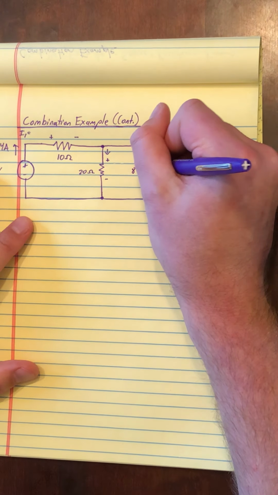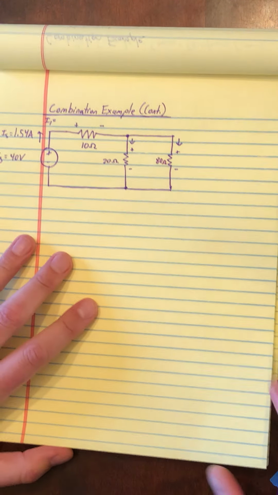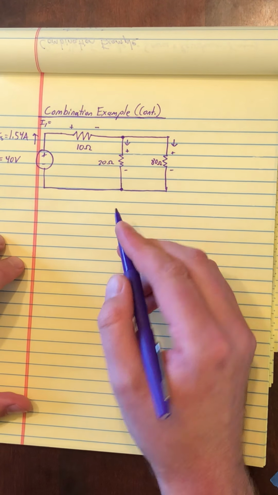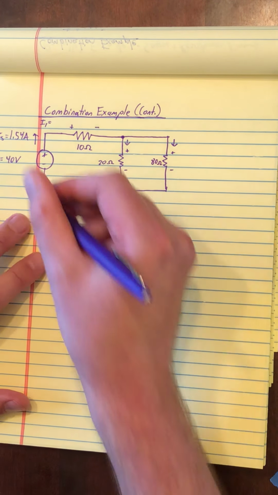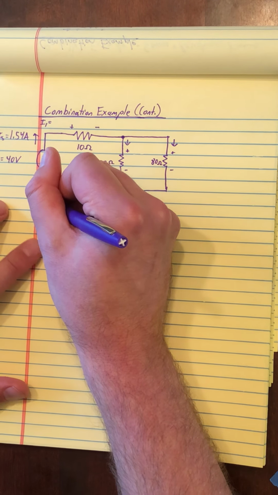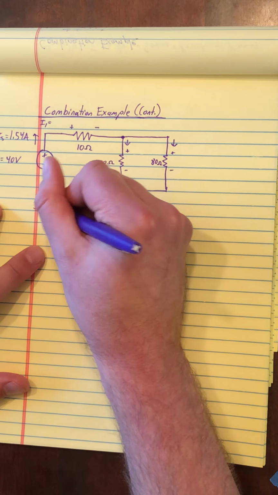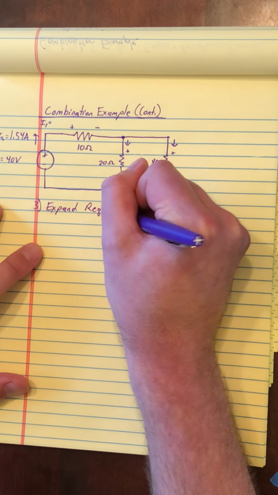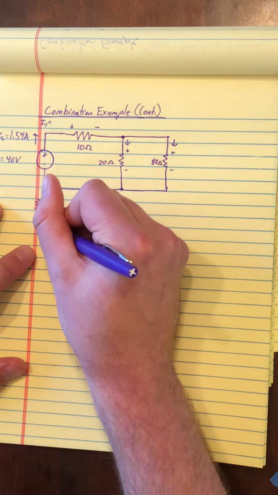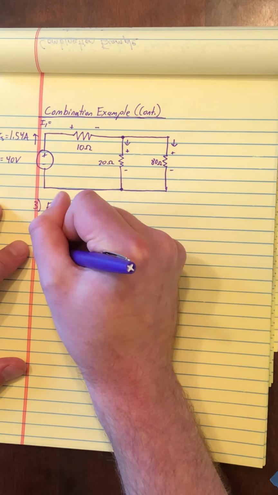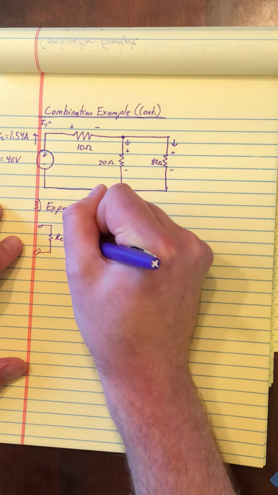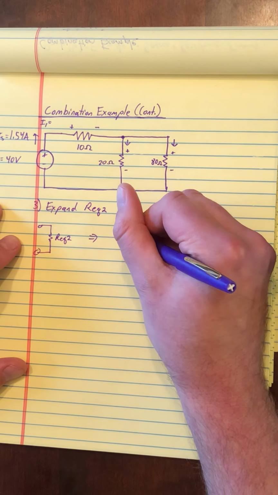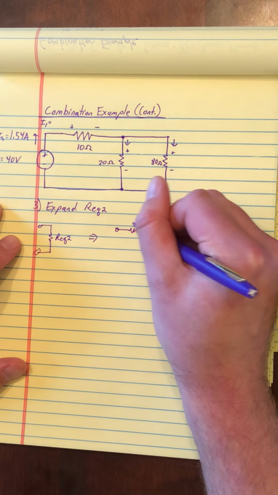All right, so to continue, the next thing we have to do is expand back out. And so we're going to expand first REQ2. So we're going to take this and turn it back into this.